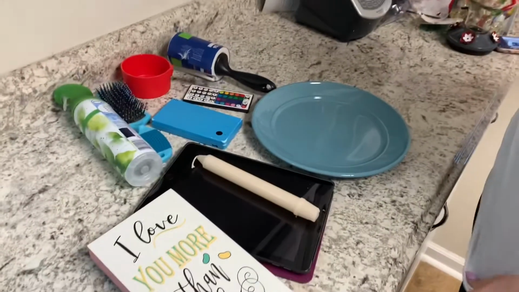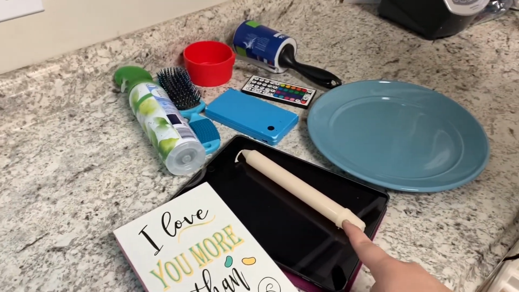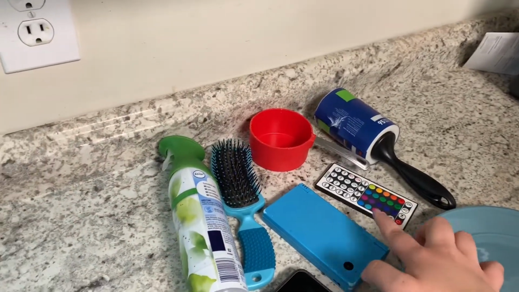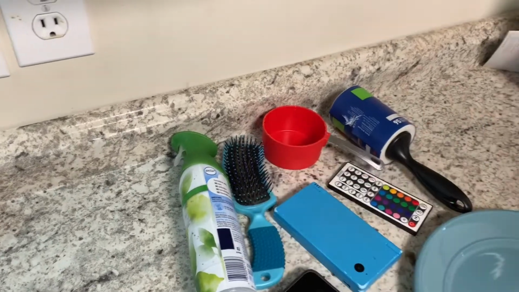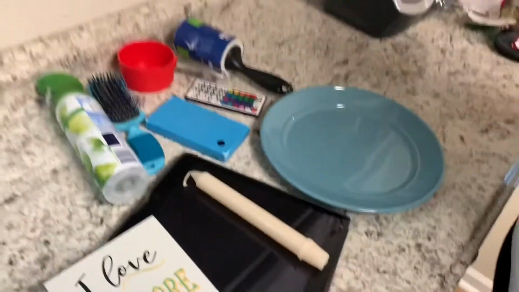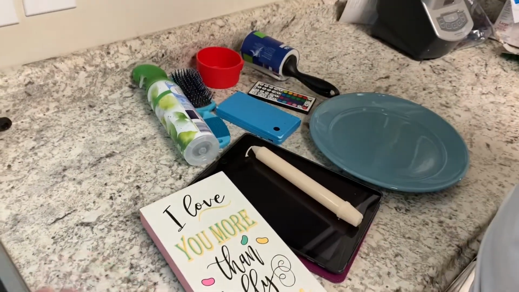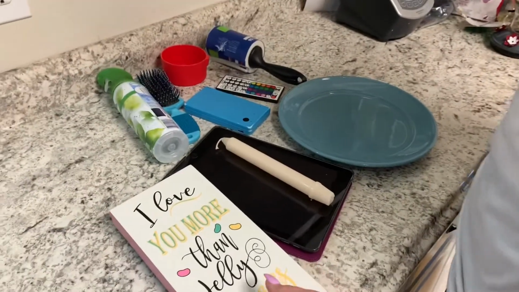So we have 10 different items here that are all different. We have a sign, the iPad, a candlestick, a plate, a lint roller, an LED remote, a DS, a hairbrush, some Febreze, and a measuring cup here. So now my quarantine friend here is gonna help me put it all together in a line from tallest to shortest. So now how are we gonna do that?